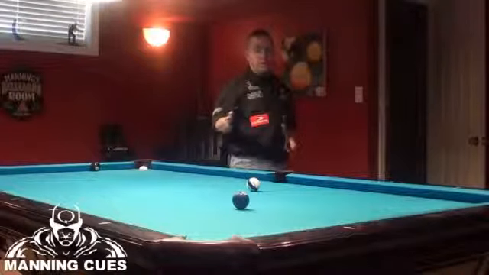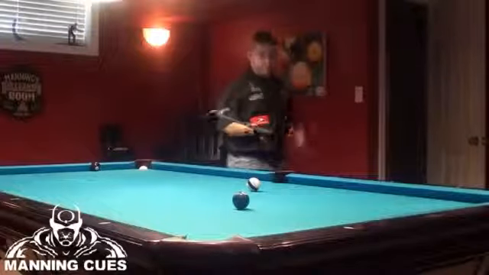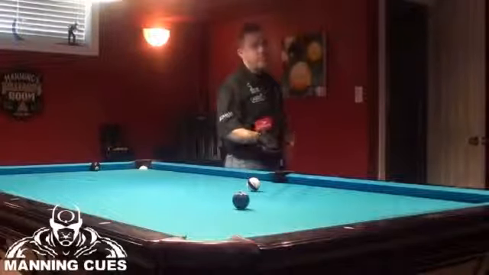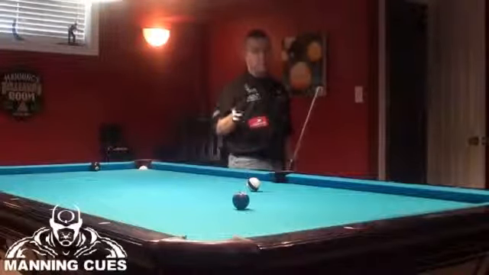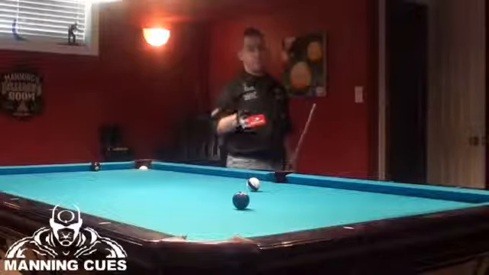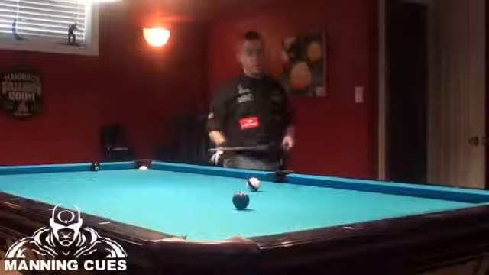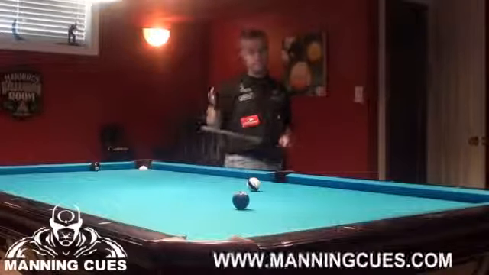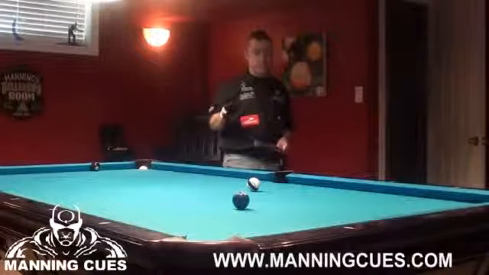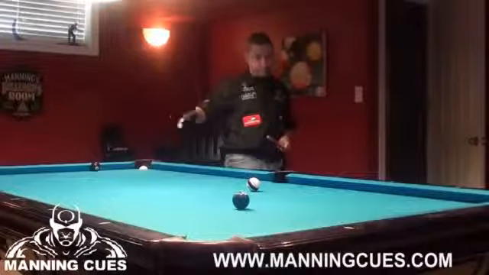So whenever you're shooting a shot, the distance of the shot affects how much compensation, and how hard you hit it. If you hit hard, you will throw the cue ball more. If you hit soft, it won't throw as much.